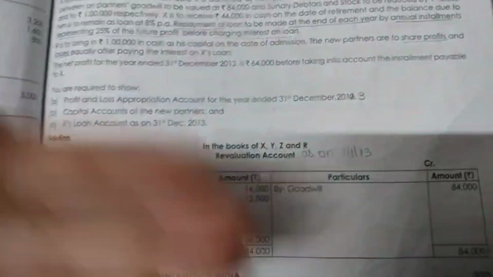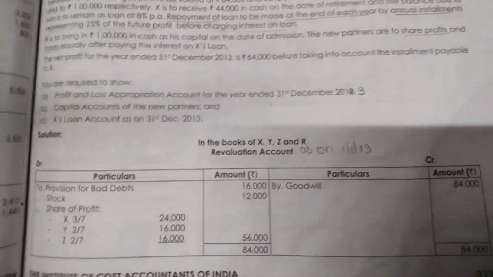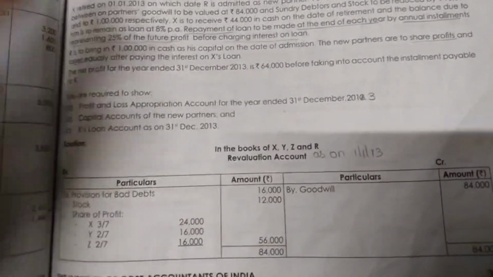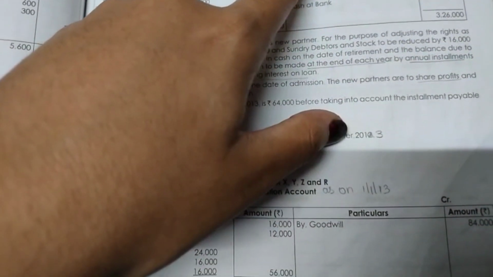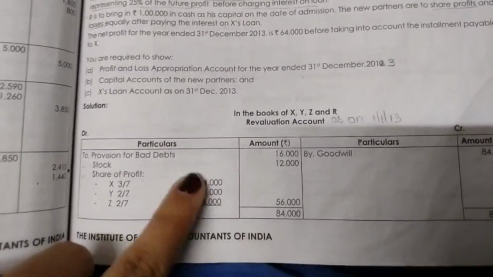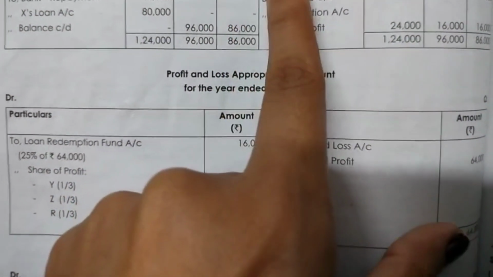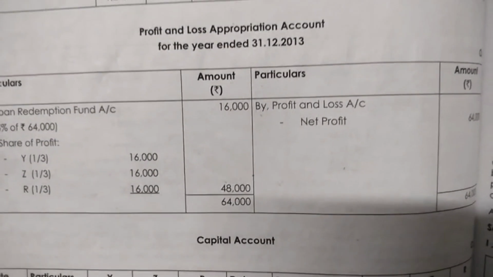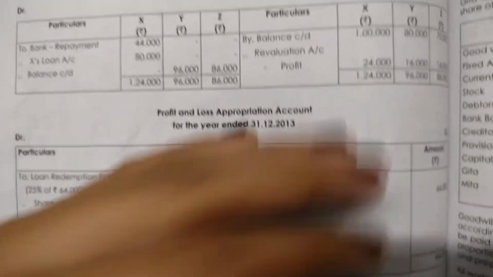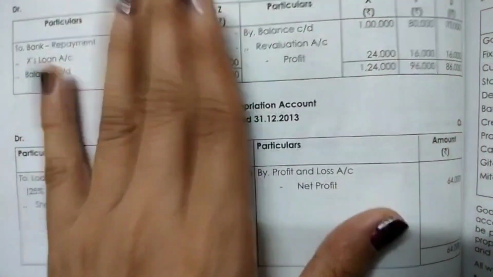Then after totaling both sides, you will get the debit side as the greater one. That is, the balancing figure appears on the debit side. So that is a revaluation profit, and it has to be shared among all the partners, that is X, Y, Z, in their profit sharing ratio, that is 3:2:2. So that is what they have written here. Take this profit to the capital account. Please remember, this is not the capital account which the question has asked us to do. This is the capital account which we are preparing on 1st January 2013, and in the question they have asked to prepare a capital account on 31st December 2013. This capital account has to be prepared in order to get the balances of the existing partners. So that's why we're preparing this capital account.